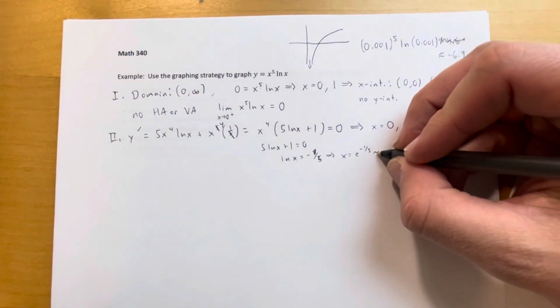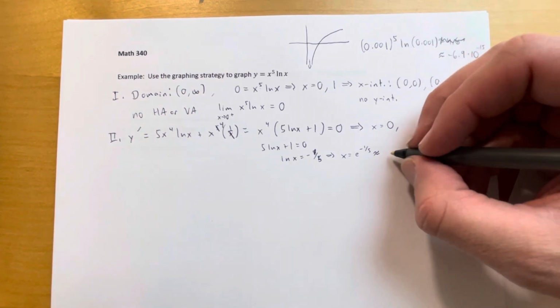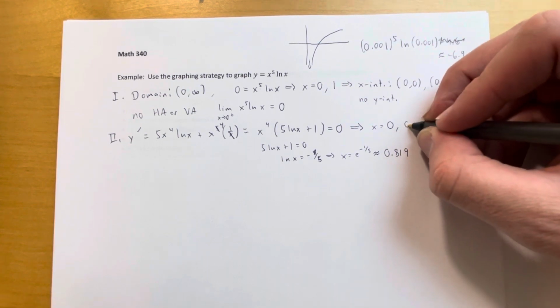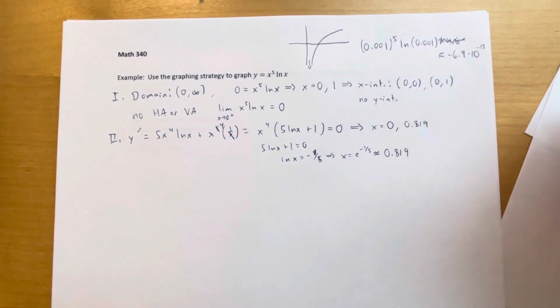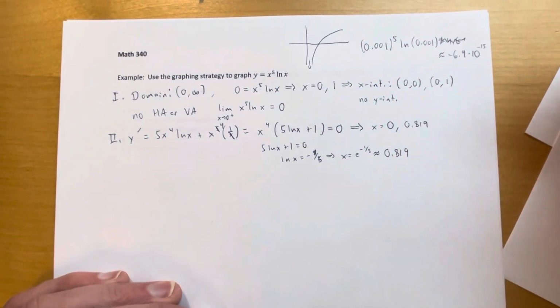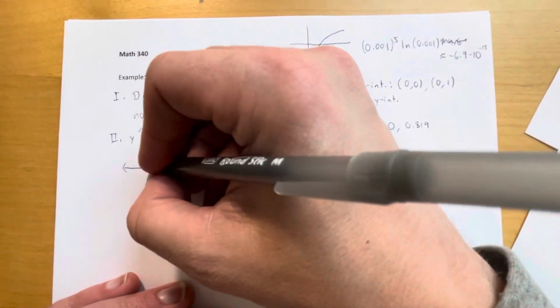But remember, we're going to be approximating these things with decimals to make the graphs easier to work out. This is approximately 0.819. Okay, those are my critical values. So I create a sign chart now. I put those critical values down.